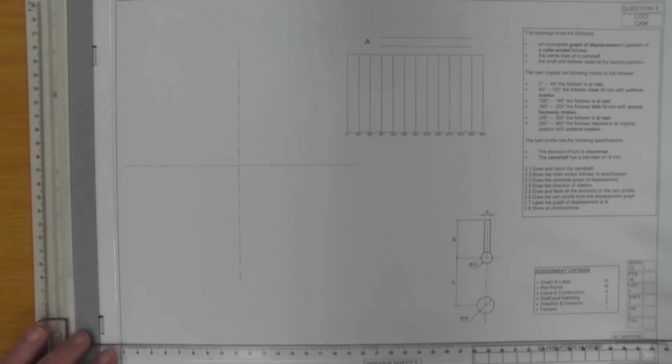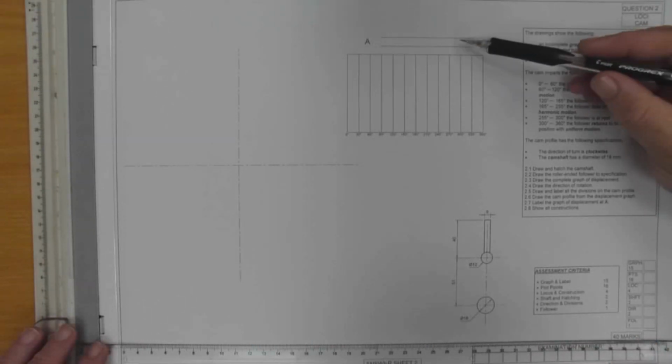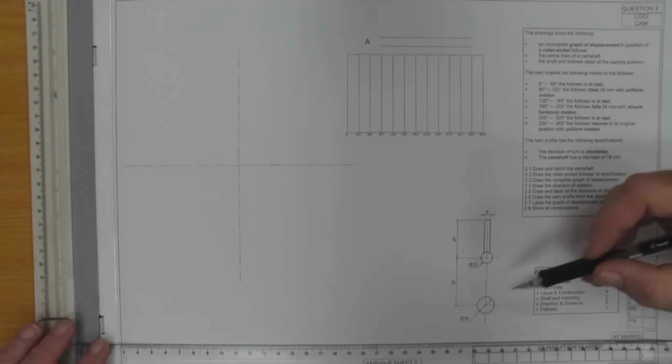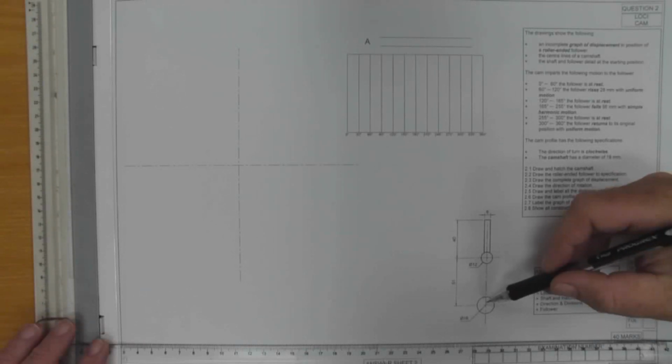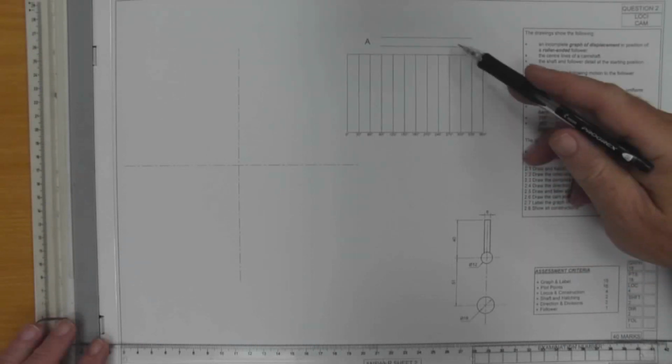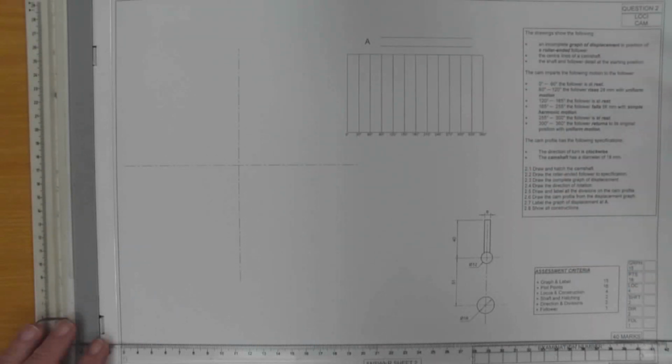So that's very important. Now I like to try and get some marks on the board by doing some of the basics: drawing the Cam shaft, hatching that, drawing the follower, so I've got some marks, and getting the label on. So I'm going to start by doing those aspects, drawing my Cam shaft, hatching that, drawing my follower, and labeling my displacement graph.